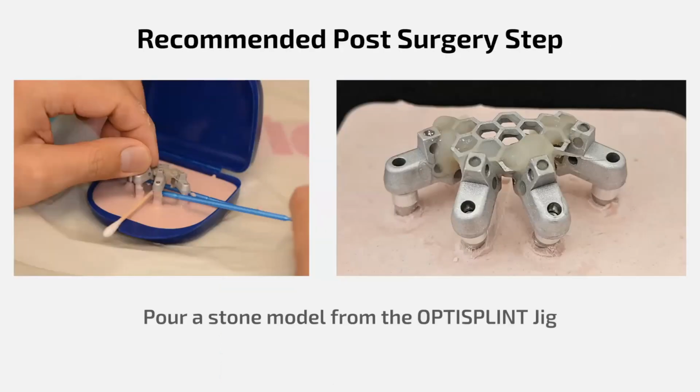And of course, we absolutely recommend pouring a stone model from the OptiSplint jig. It gives you a nice little tool that you can use if you're printing directly to the MUA. We all know that printing is not necessarily always the most accurate way of producing a prosthesis for your patients, especially if you're printing directly. If you want it to be as perfectly passive as possible, you can use this stone model to cure your prints, and then you're going to ensure you get the most accurate prosthesis you could probably get direct to MUA with that stone model.